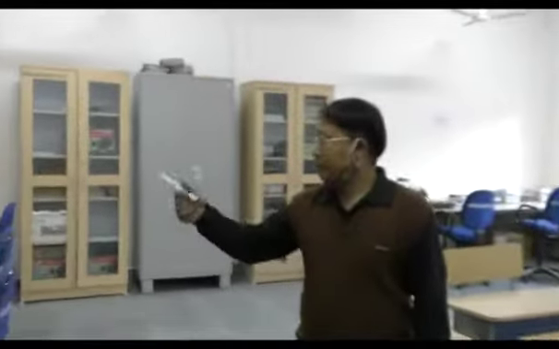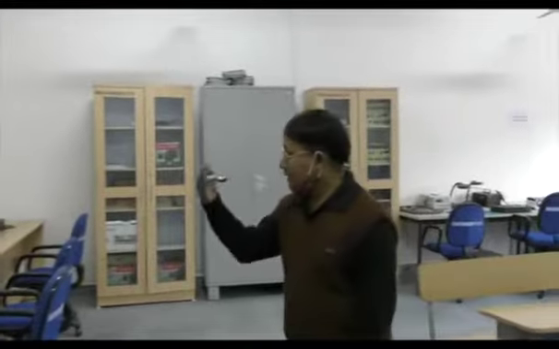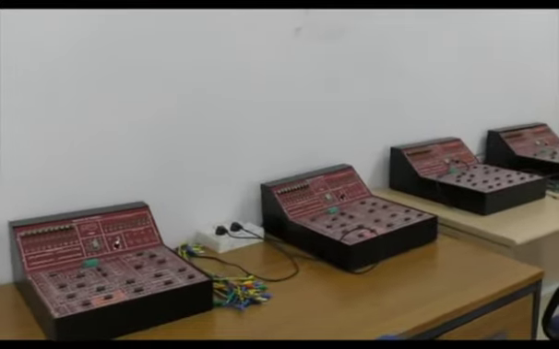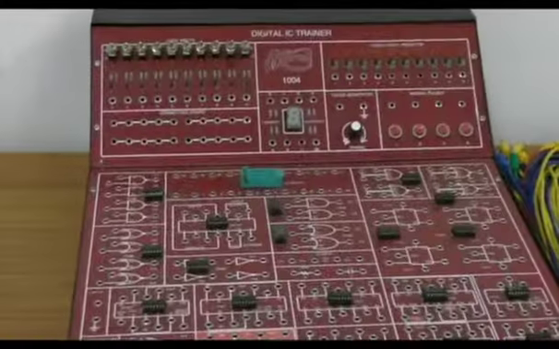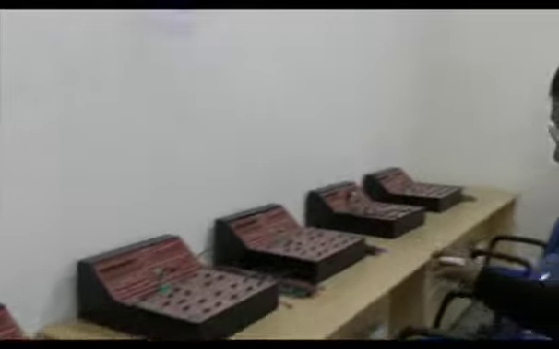This is electronics lab 4. For our convenience, we have divided this lab into two sides. The right hand side is kept for digital electronics, and the left hand side is for industrial electronics. In digital electronics, there are three digital IC trainer kits. With the help of these IC trainer kits, we can perform practicals on logic gates, multivibrator, clock, flip-flop, and all these practicals.